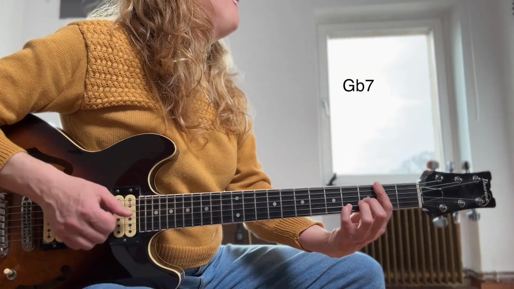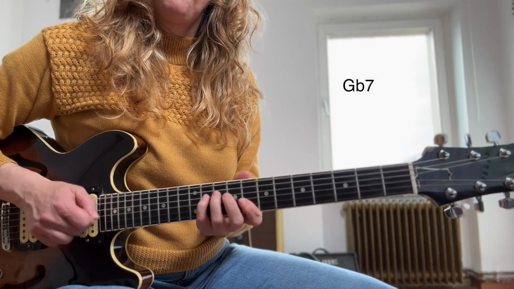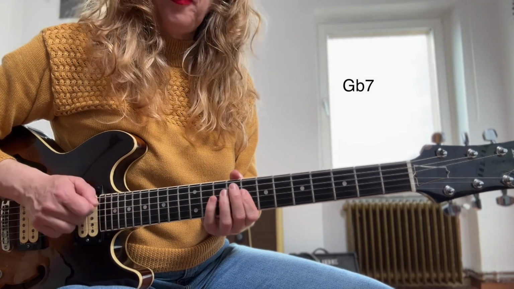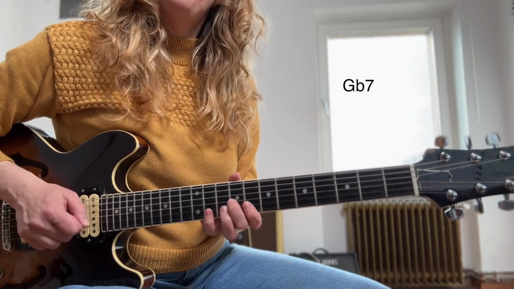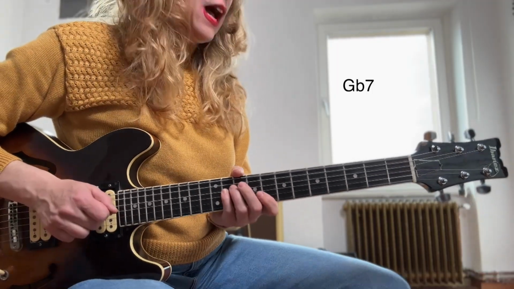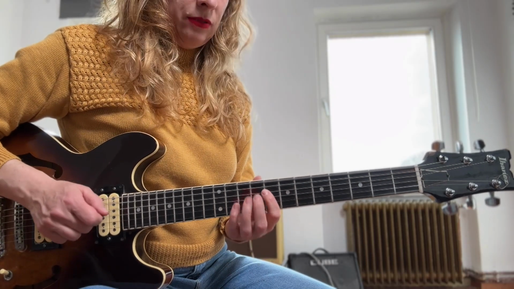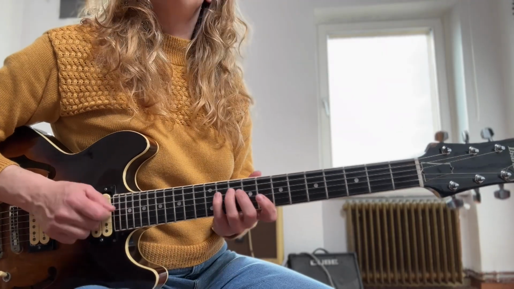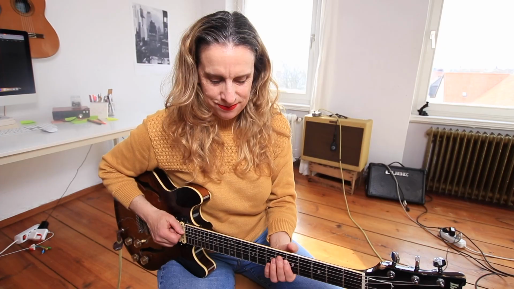So if I have the G flat 7 like this, right, so we can analyze it like this, and then if you continue, right, there would really be G flat mixolydian, right?